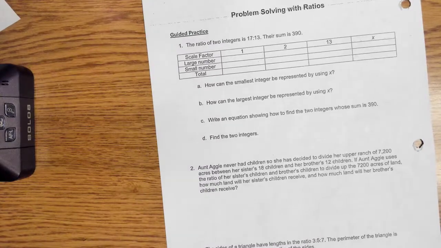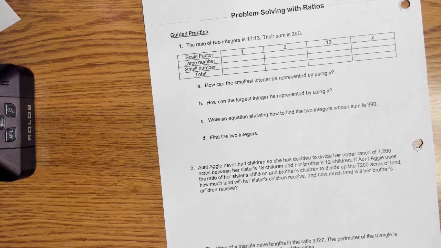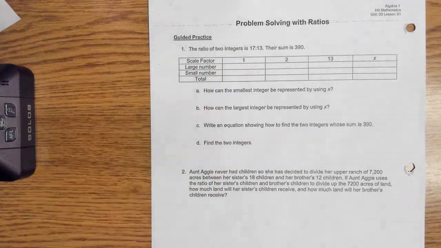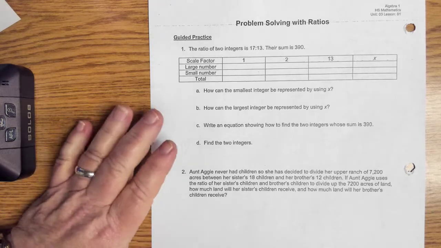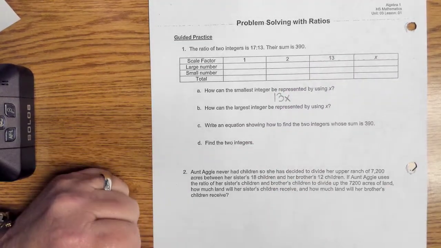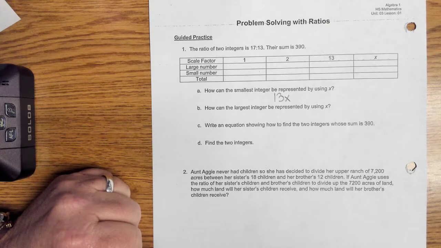The ratio of two integers is 17 to 13. Their sum is 390. So how can the smallest integer be represented using x? Well, which one is going to be the smallest if your ratio is 17 to 13? The second. So I could do 13x, couldn't I? Okay.